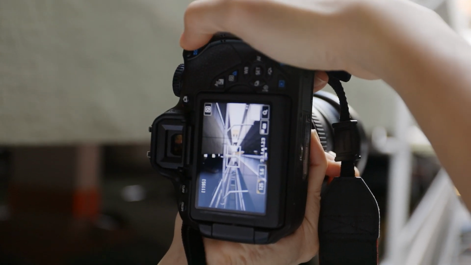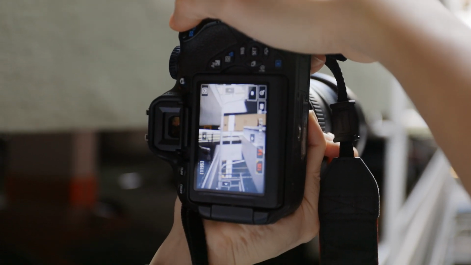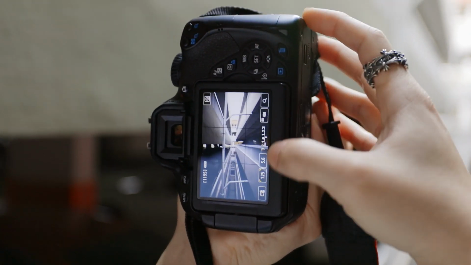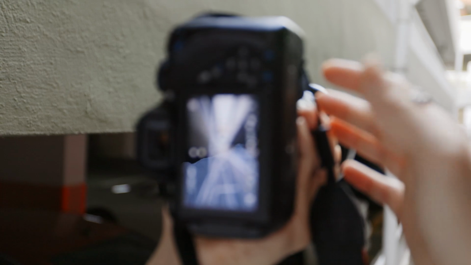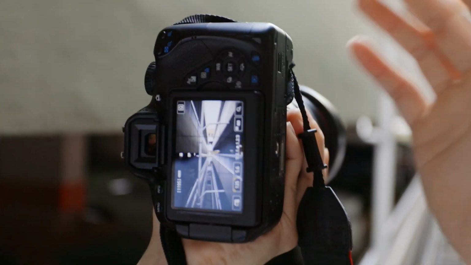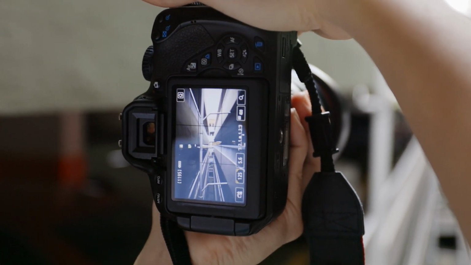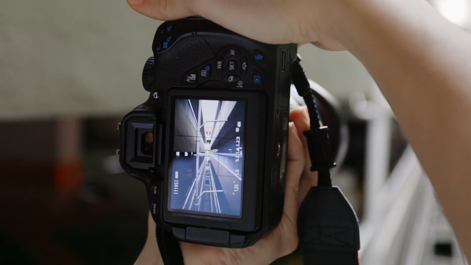So just checking the focus. Okay, everything looks good. We're not going to go through a lot about how to use your settings. Maybe in another tutorial I'll focus on what kind of settings you use in what kind of locations. Checking the exposure, everything looks perfect as it is. So we're just going to take the shot.